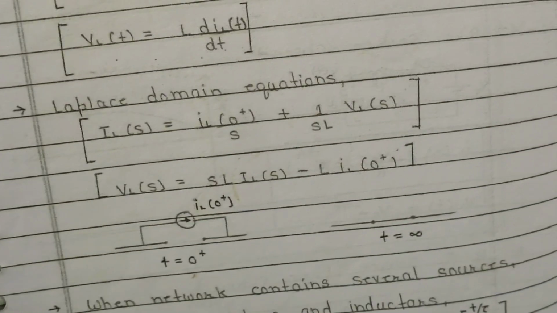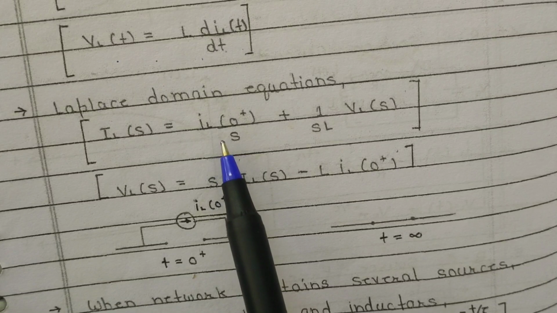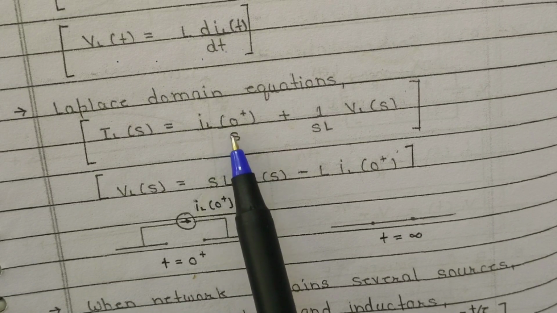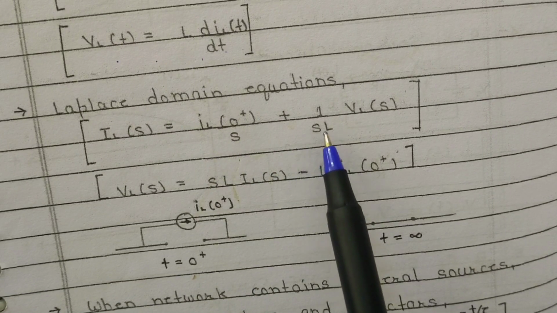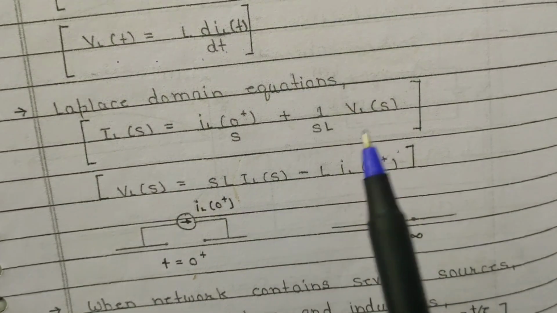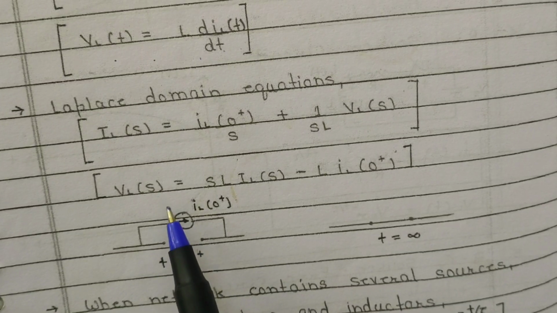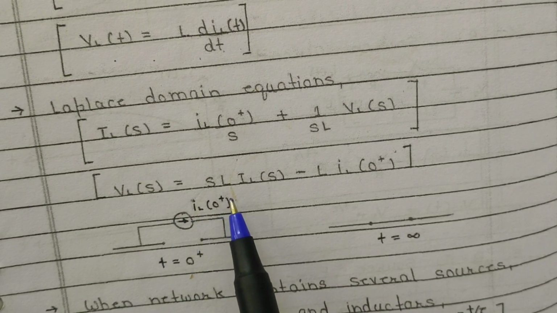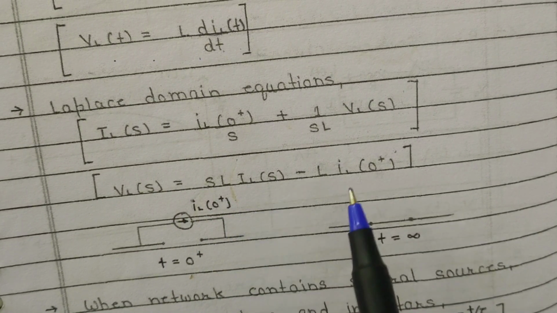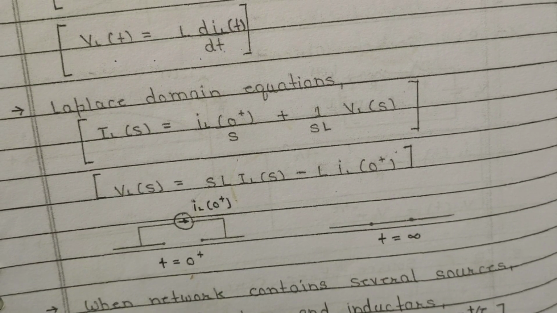In the Laplace domain, IL of s is equal to IL of 0 plus divided by s, plus 1 by sL times the integral of VL of s. VL of s is equal to sL into IL of s minus L into IL of 0 plus.